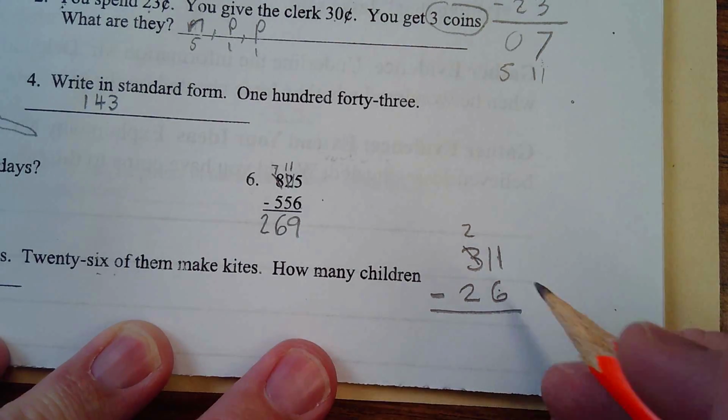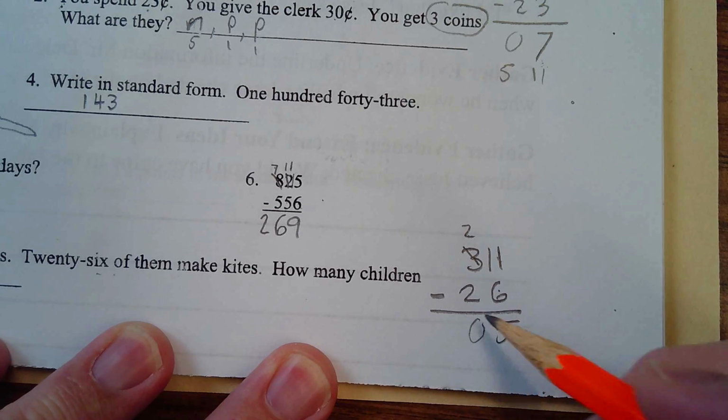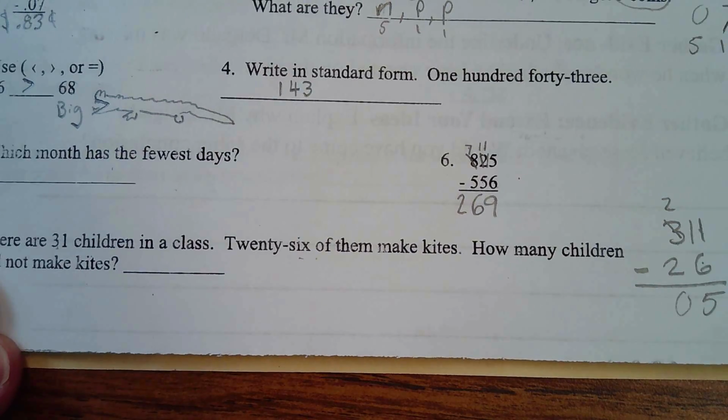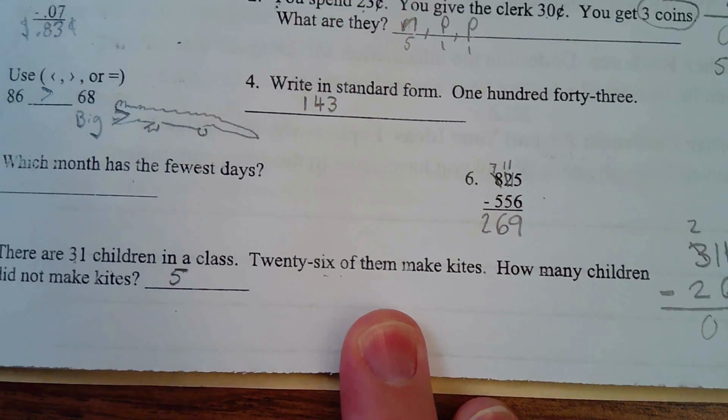11 take away 6, can do. That's 5. 2 take away 2, 0. So, how many kids? 5. All right, which brings us back to the last one.